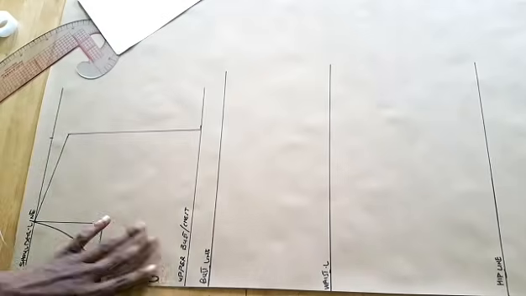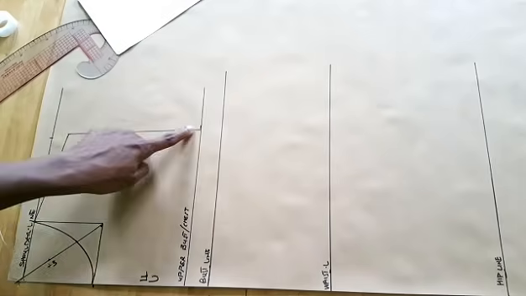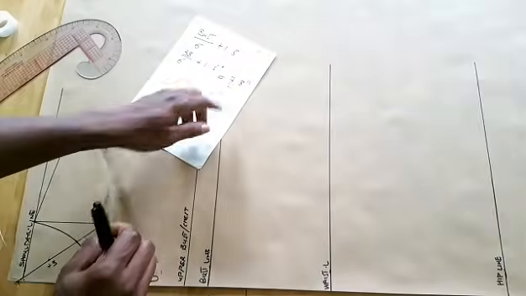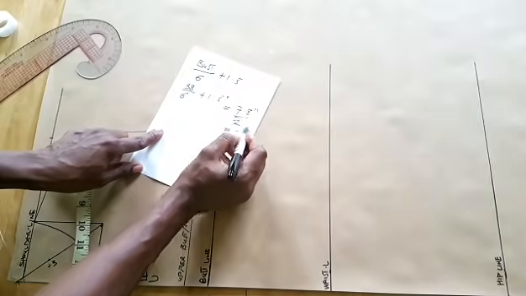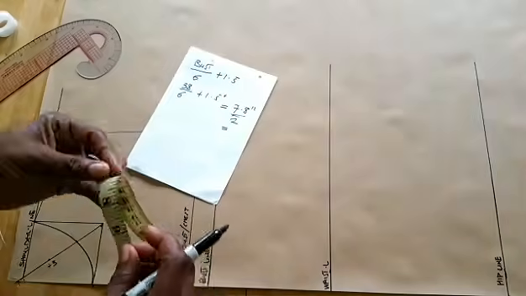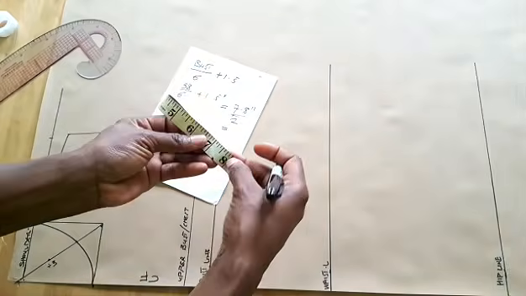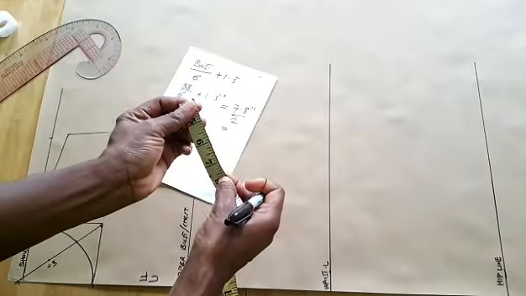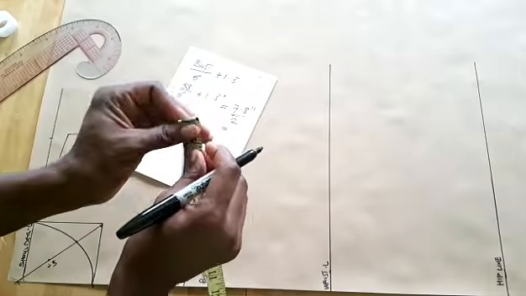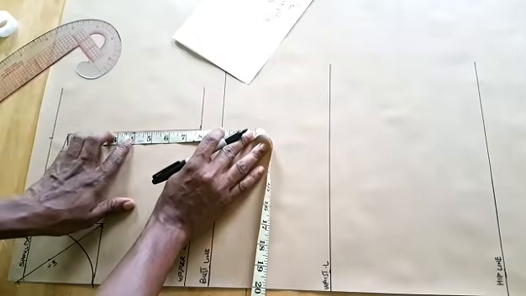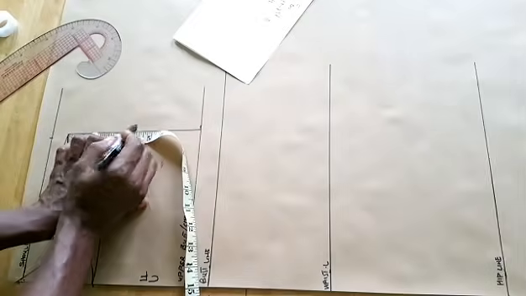So once you've done that, now is to create the curve. And to create the curve, you're going to find the middle point of your armhole line. So you're going to divide that by 2. Whatever you get there, that is what will be the middle point of your armhole line. So dividing my own by 2, that gave me about 3.9 inches. So I'm just going ahead now to mark 3.5 inches on that armhole line.